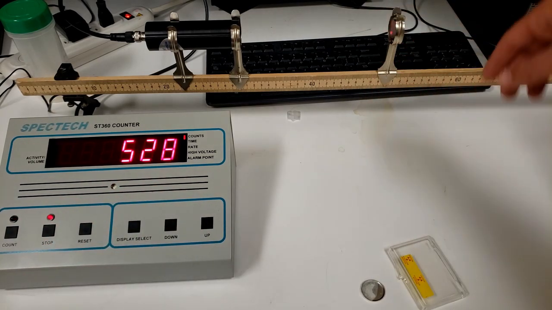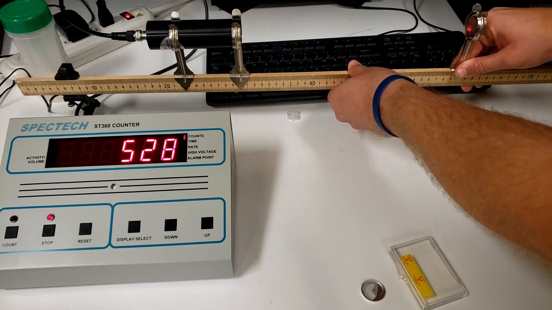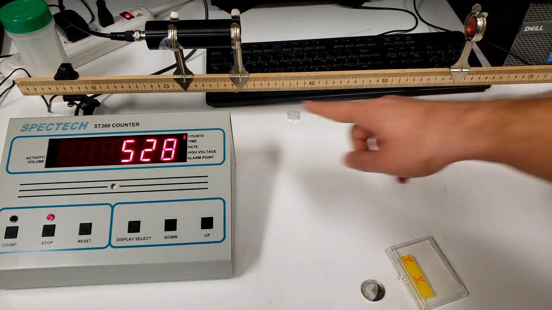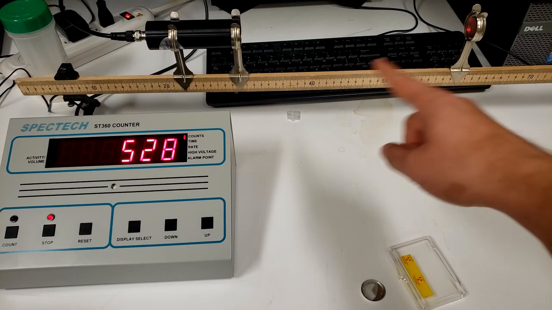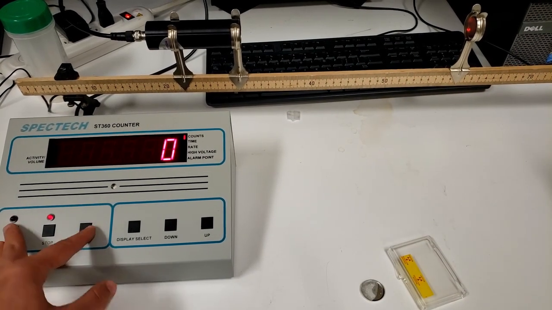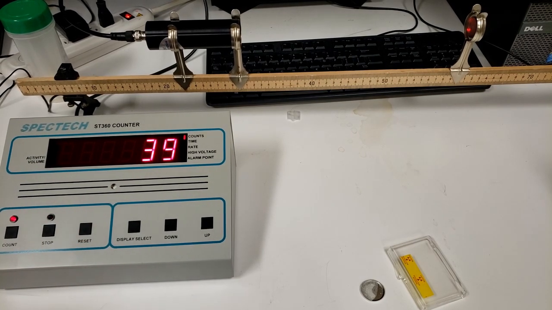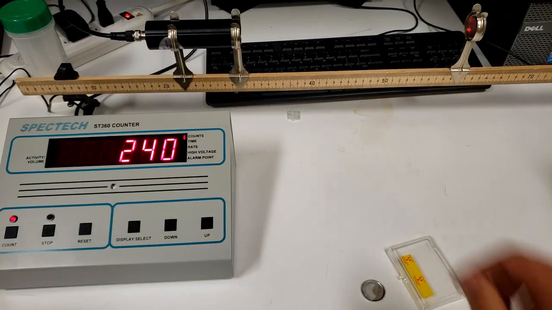And then we would come over and move this out to the next corresponding distance. So 10 more centimeters away. So this would be 30 centimeters apart. And then you would just repeat the process, right? So we would reset our Geiger counter, and then we would just take a separate count at this distance. All right. So this one would have been pretty straightforward, right? Just taking different counts at different distances.